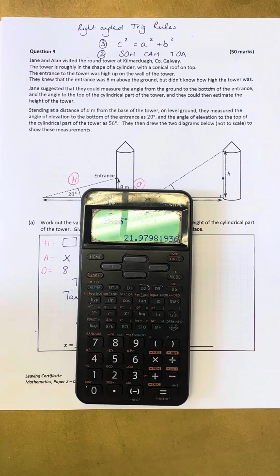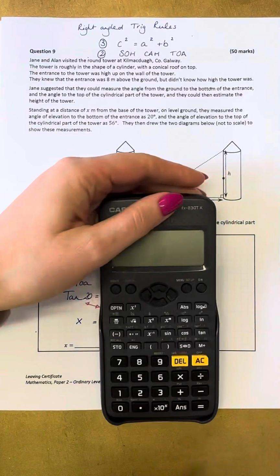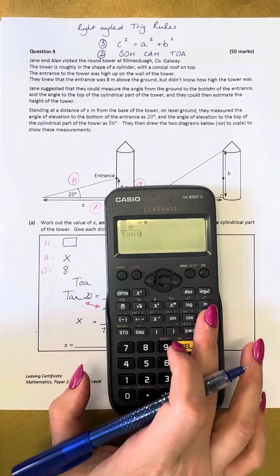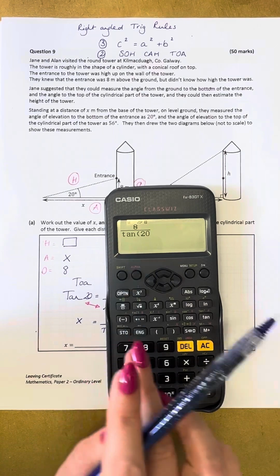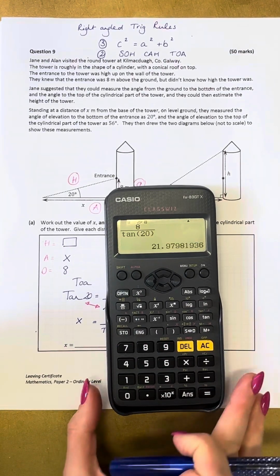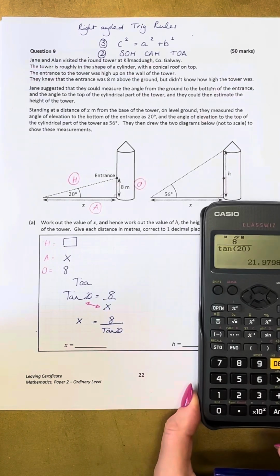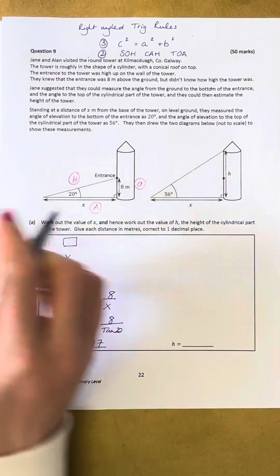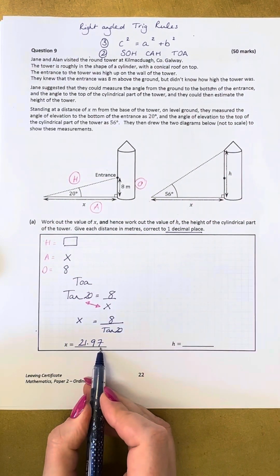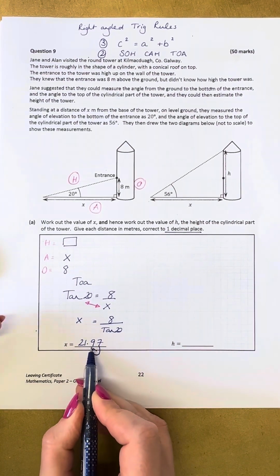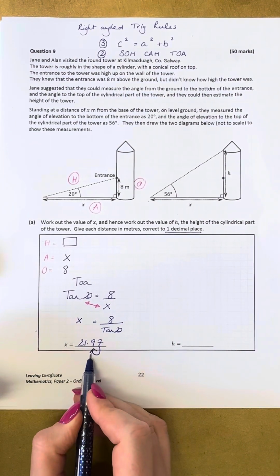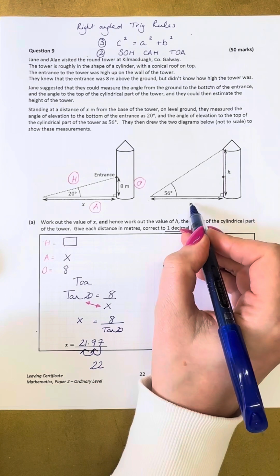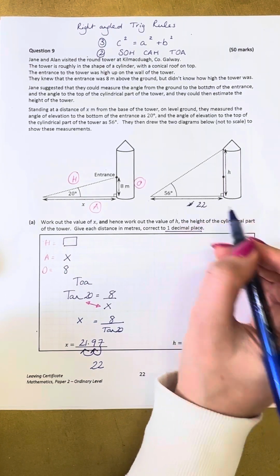But the Casio is not as straightforward. So 8 over tan 20, because that opened a bracket, you have to close it. And we get 21.97. Now, it says, unusually, to round this to 1 decimal, but you can't round this to 1 decimal because that 7 is above 5. So it'll push that 9 up, which will push this up to 22. So over in here, that is now 22.